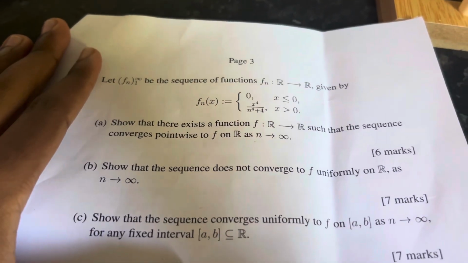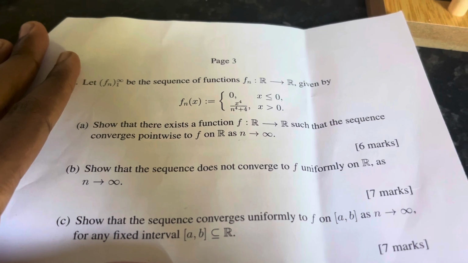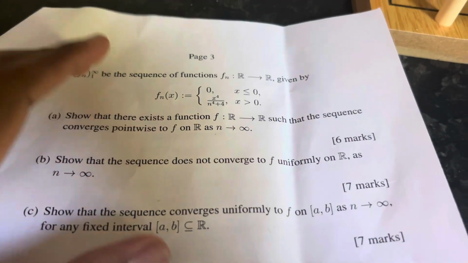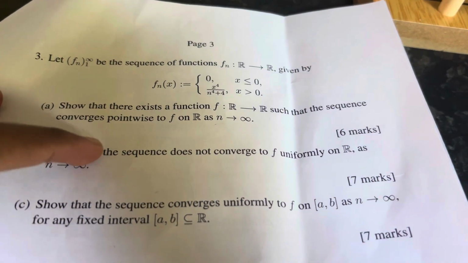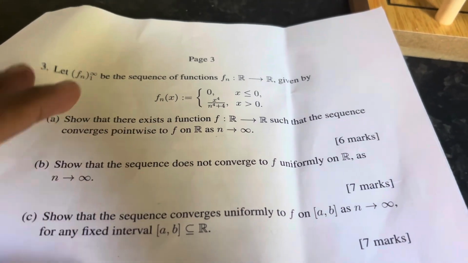Okay, question 3. Let fn be the sequence of functions fn given by, show that there exists a function f such that the sequence converges pointwise to f on R as n goes to infinity.